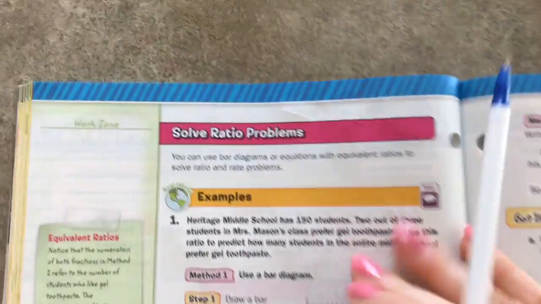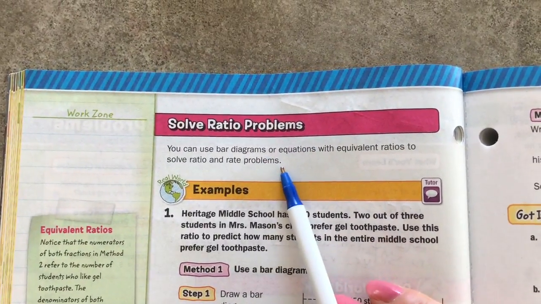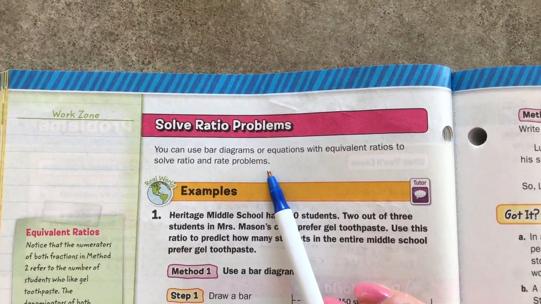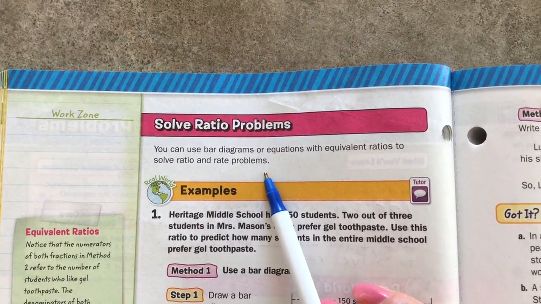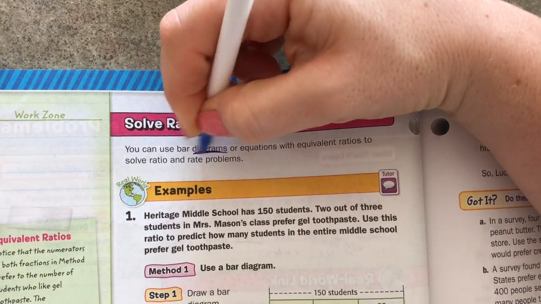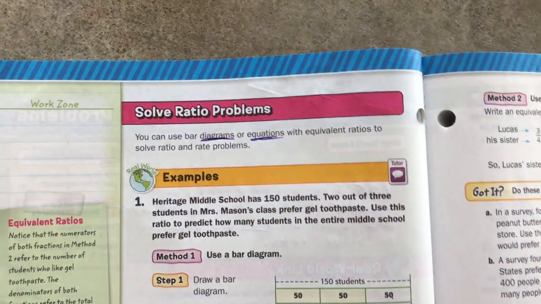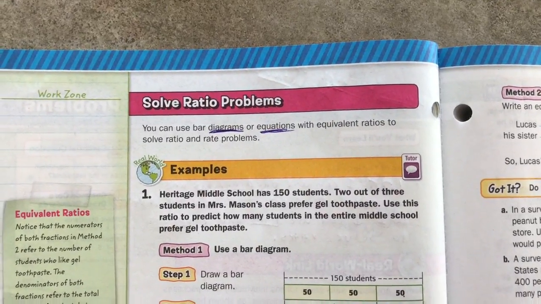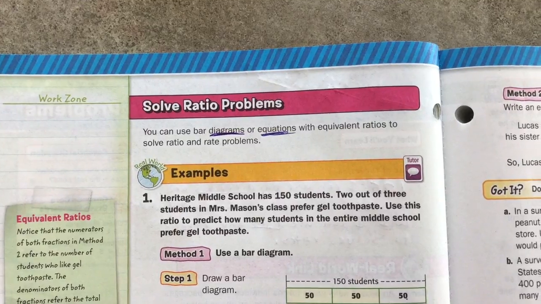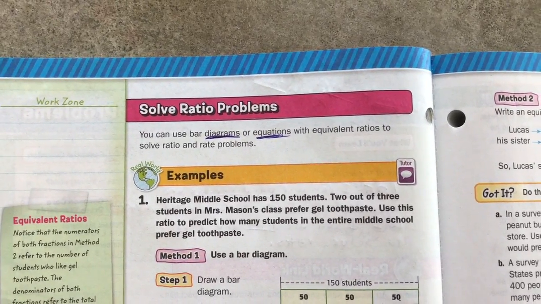So page 72, let's read this at the top. Solve ratio problems. You can use bar diagrams or equations with equivalent ratios to solve ratio and rate problems. So here's that idea of, are you going to use a diagram or are you going to use an equation? So we're going to look at a couple examples, and it's going to show us how to use a diagram and how to use an equation for each one.